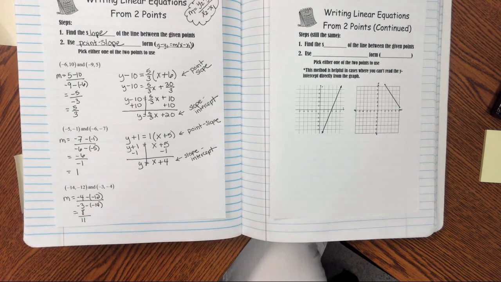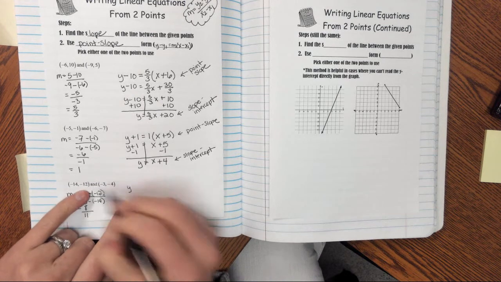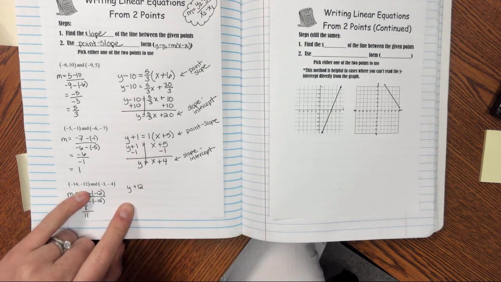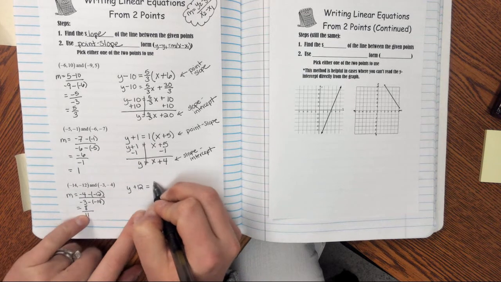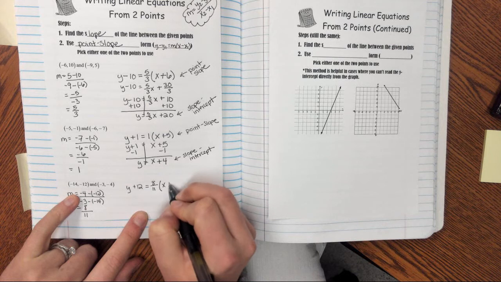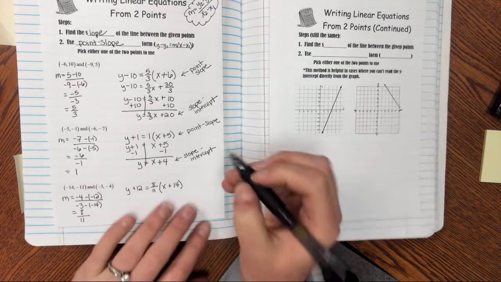So point slope form, I have y minus negative 12, which is y plus 12, is equal to slope of 8/11 times x plus 14. That's my point slope.